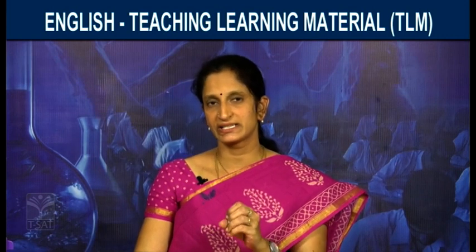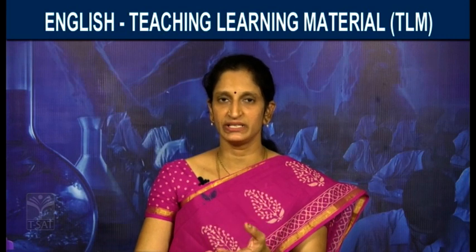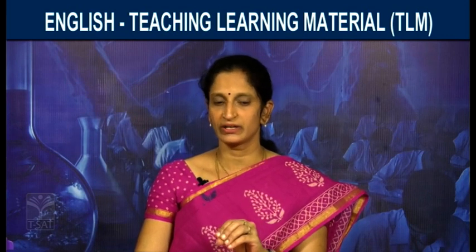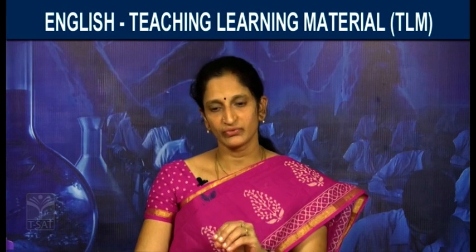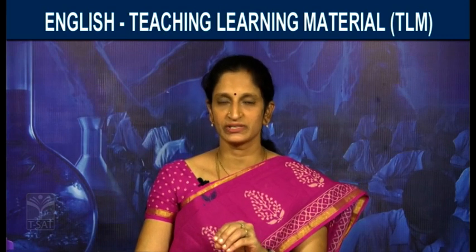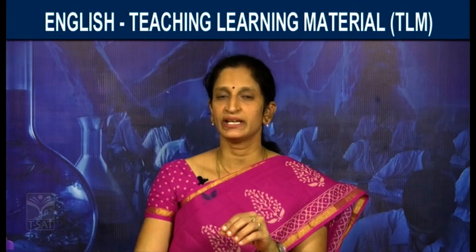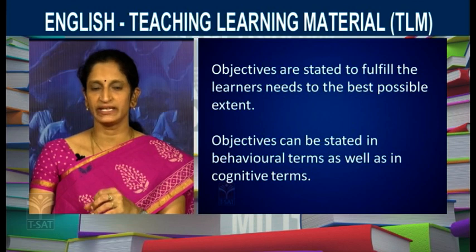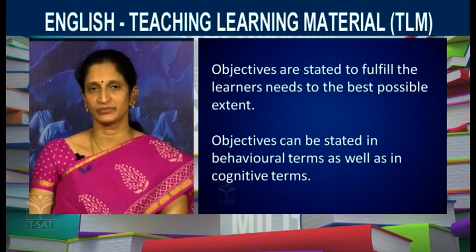So by completing their standard of the age, for example 15 years or 14 years, they have to finish the course objectives like 14 plus years or 15 plus years. Whatever content is prescribed for them should be fulfilled. Then only will that particular objective be achieved. If the objectives were not fulfilled by completion of that particular course, definitely it is going to become a failure of the subject. So the objectives are stated to fulfill the learner's needs to the best possible extent.